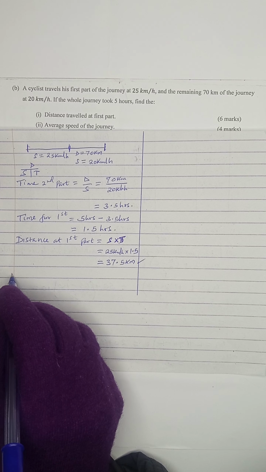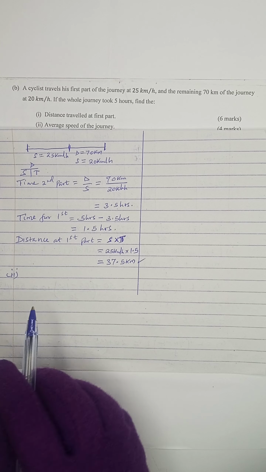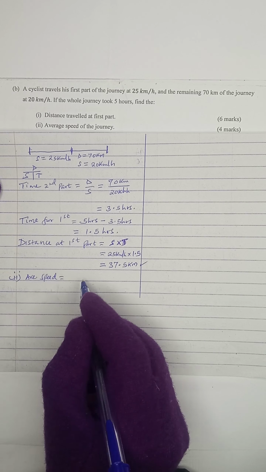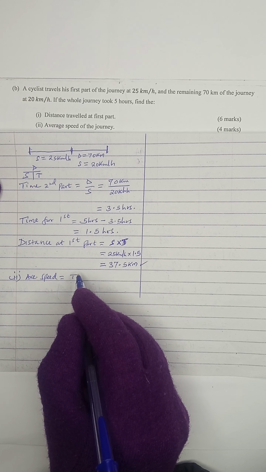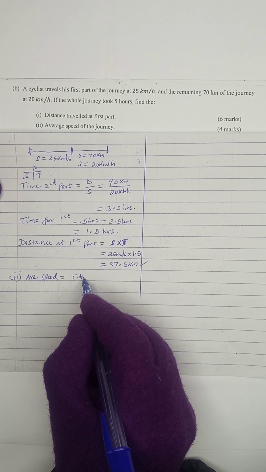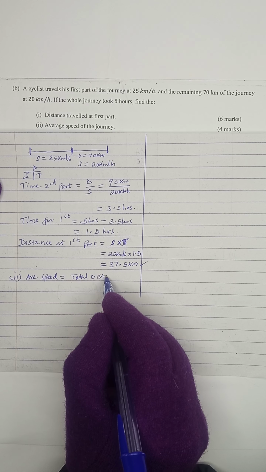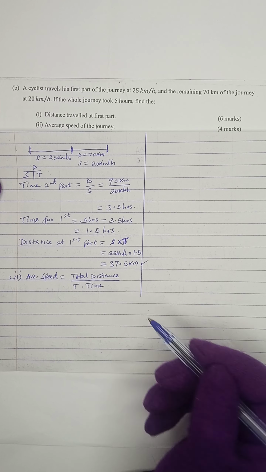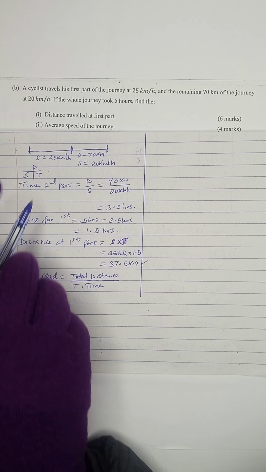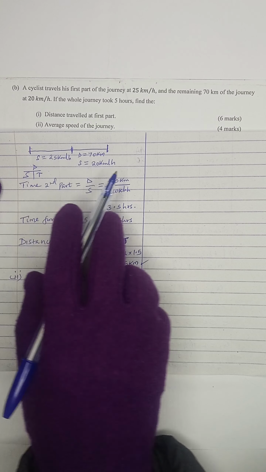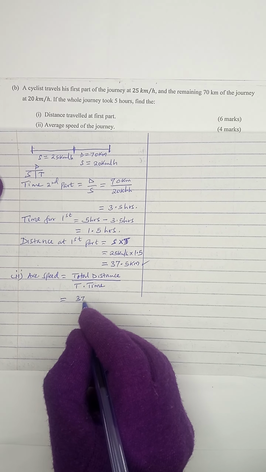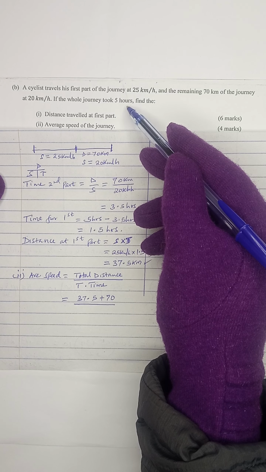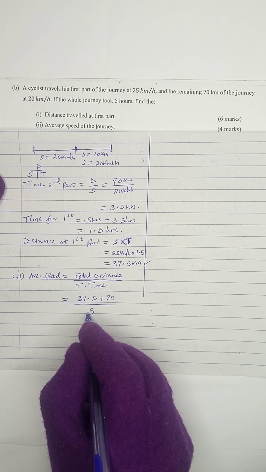Then Roman number two, we are finding the average speed for the whole journey. To find the average speed, we need to get the total distance covered, because speed is distance over time. So we need the total distance covered, then divide by the total time taken. For total distance, the first part is 37.5, then the second part is 70. So 37.5 plus 70, then divide by the total time taken. The whole journey took 5 hours, as we are told in the question, so you divide by 5.